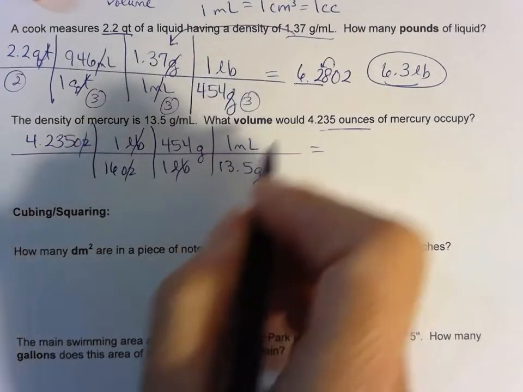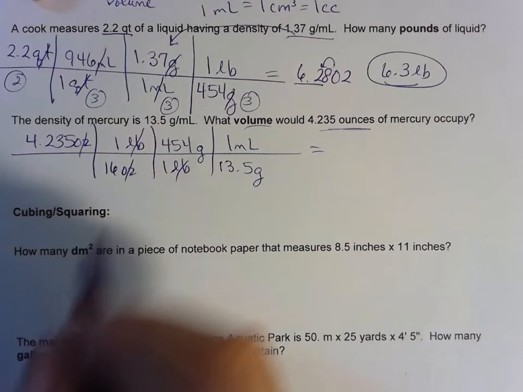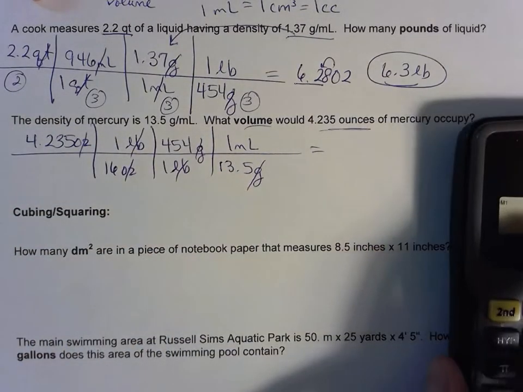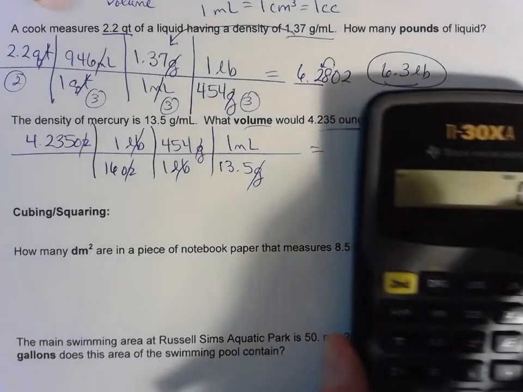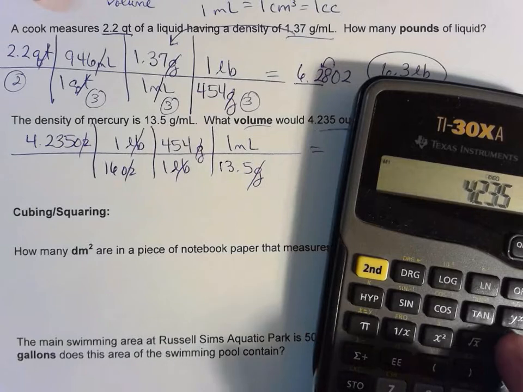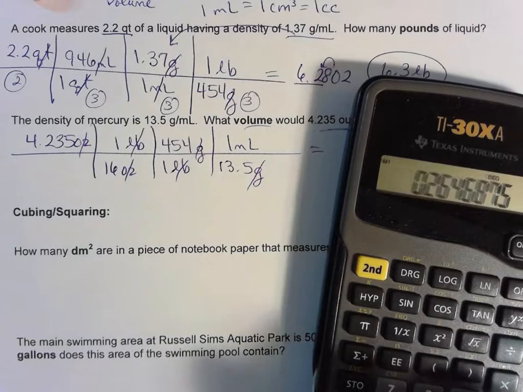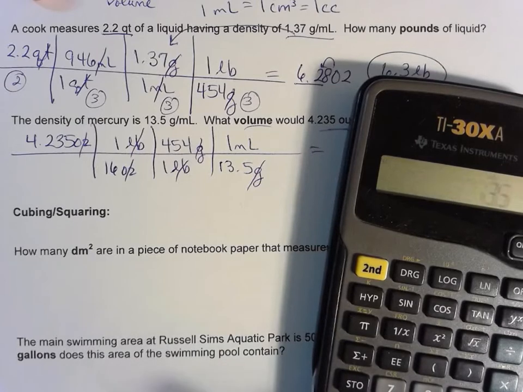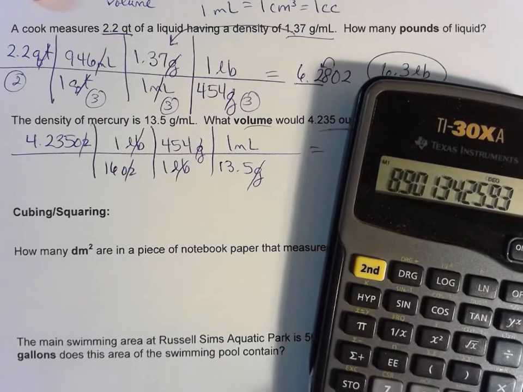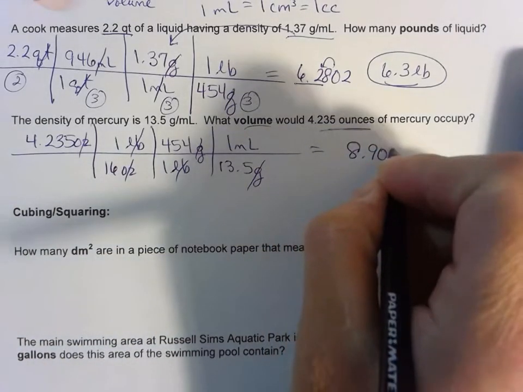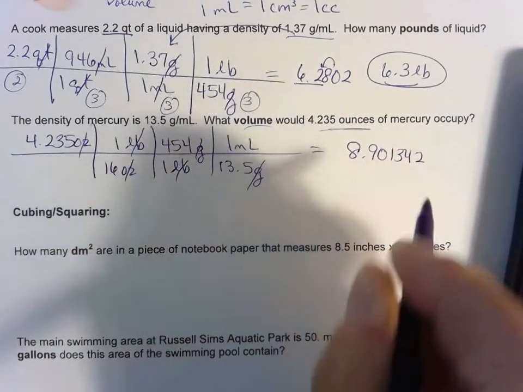And the great thing about this problem is it just said volume. It doesn't ask a certain unit, so volume is milliliters. We can stop right there. Plugging it in, we will do 4.235 divided by 16 times 454 divided by 13.5, and on my calculator I get 8.90 1342 yada yada.